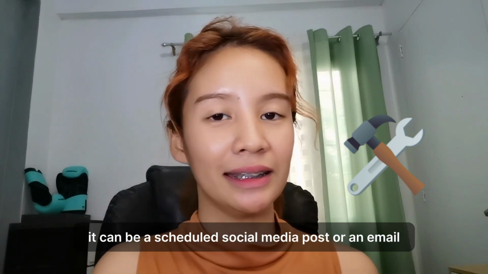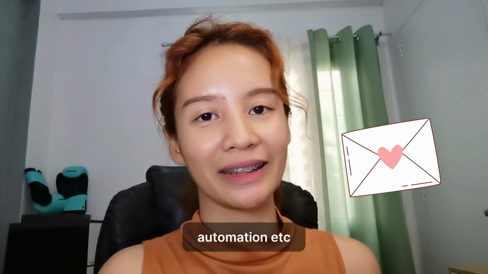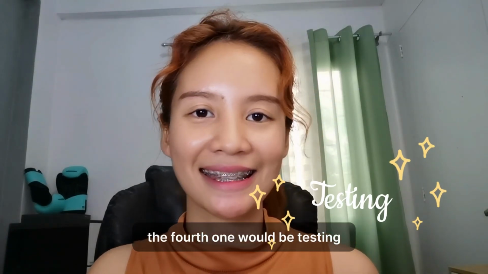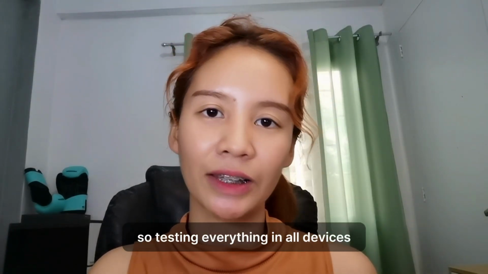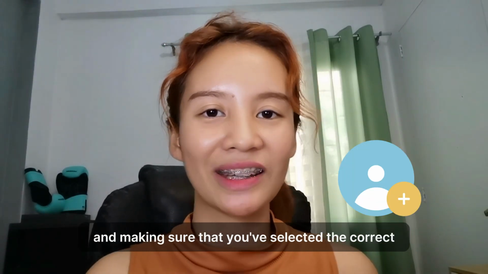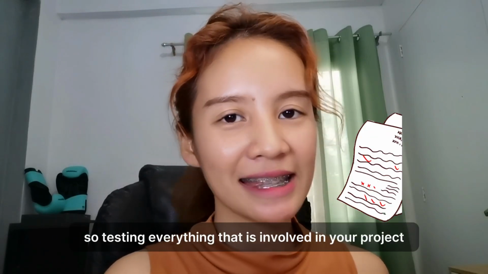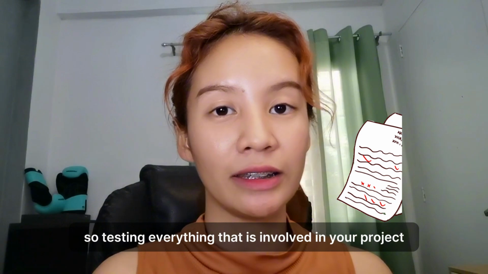It can be a scheduled social media post or an email automation, etc. The fourth one would be testing. So testing everything in all devices and making sure that you've selected the correct mailing list, you've tagged them correctly, etc. So testing everything that is involved in your project.